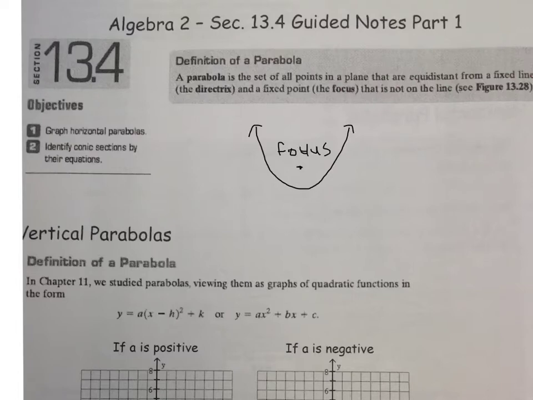And on this parabola, there are points that are the same distance away from the focus as they are from a line down here, which is called the directrix. So this line is called the directrix.